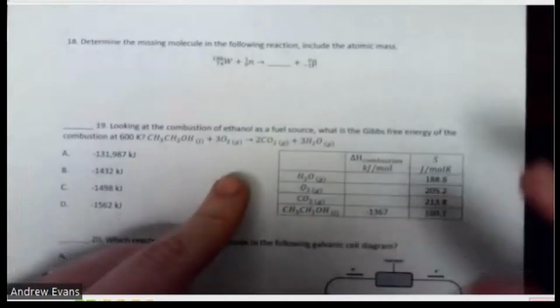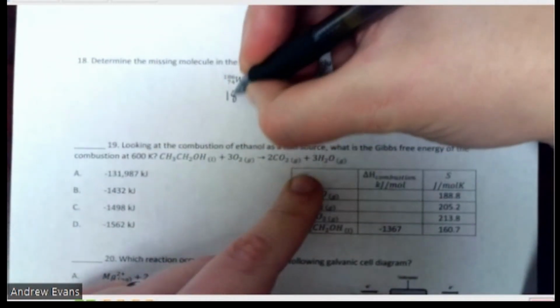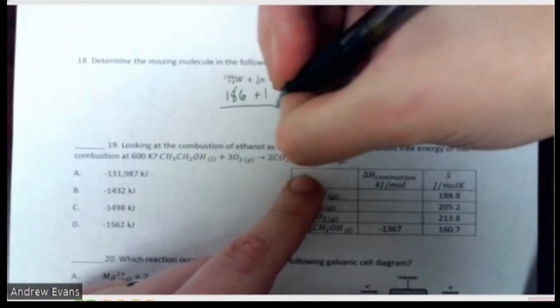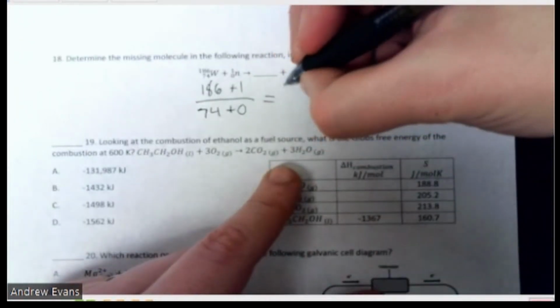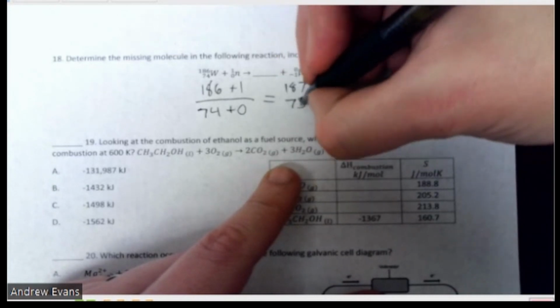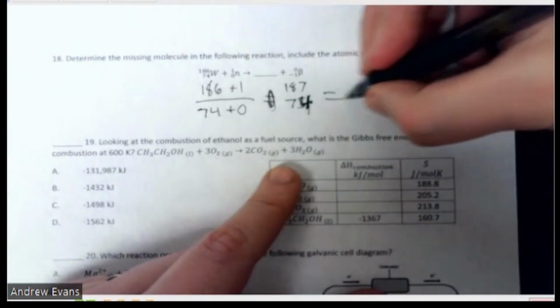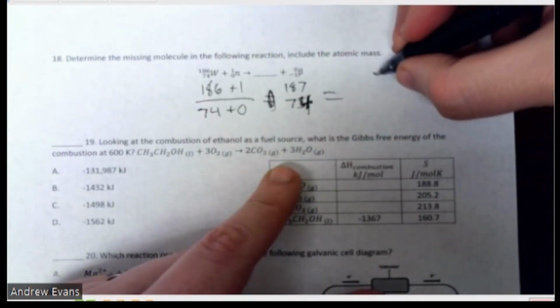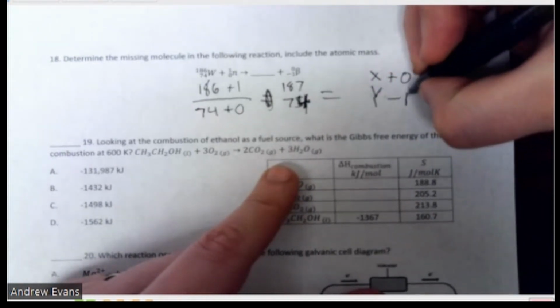Another nuclear chemistry one. 186 plus 1 over 74 and 0. So 187 and 75 and 74 on the left equals 0 plus x and y minus 1.